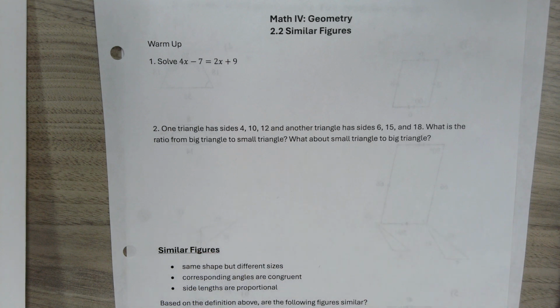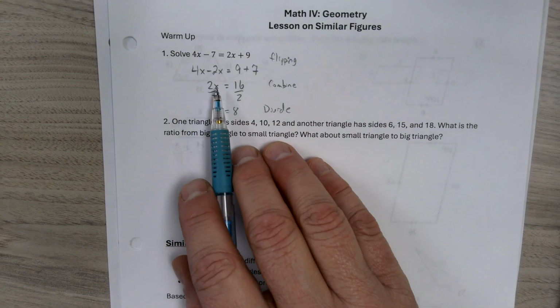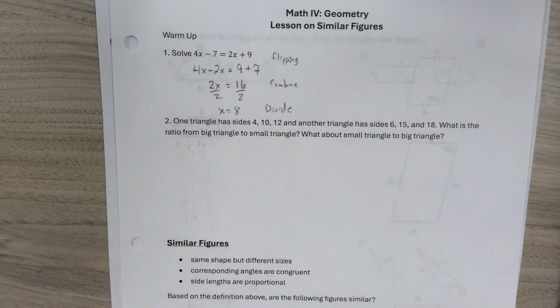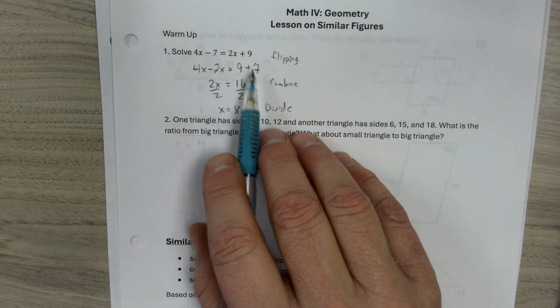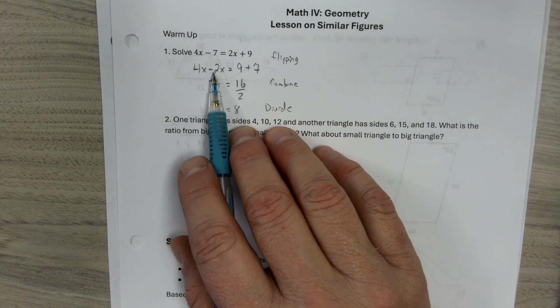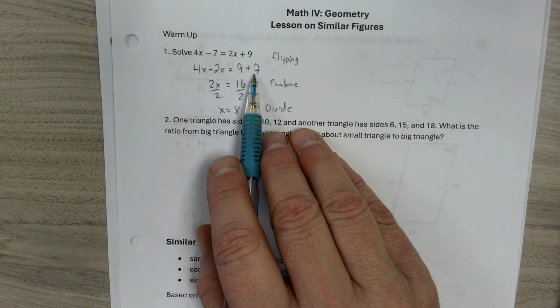Okay, so hopefully you are done with these two problems. Let's go ahead and take a look at the solution for the first one. Here I have it worked out already. So what I did as my first step is I decided to do flipping so that I only have x terms on one side and numbers that don't have an x on the other side. So the 2x flipped over the equal sign to become negative 2x. And negative 7 flipped over the equal sign to become positive 7.